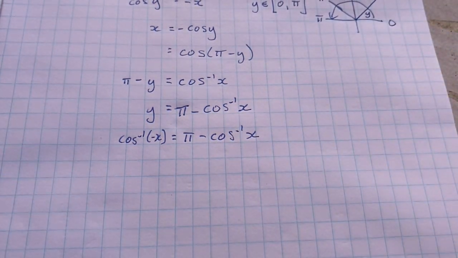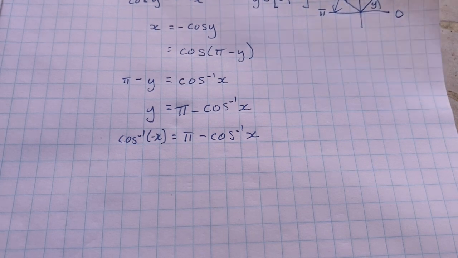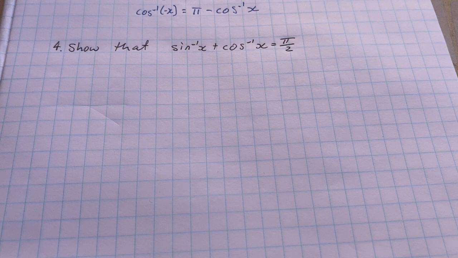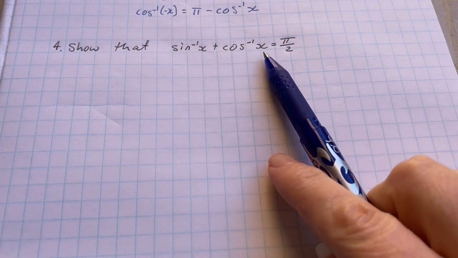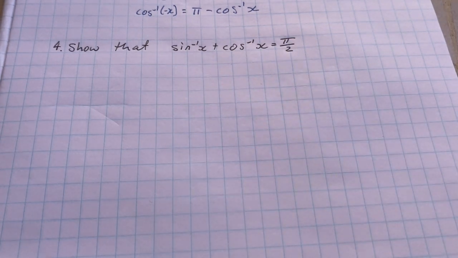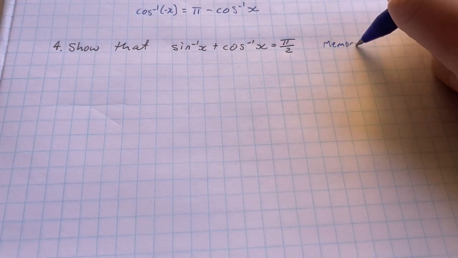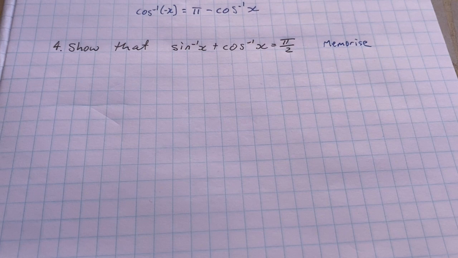Okay, now you could be asked to repeat any of these proofs. They're not on the reference sheet. They are something you would have to prove yourself. Okay, number 4, show that sine inverse x plus cos inverse x equals pi on 2. Now this result is one that I would strongly suggest you memorize. It comes up a lot and it's useful to use it, and you can just use it. Now we are going to prove it here.